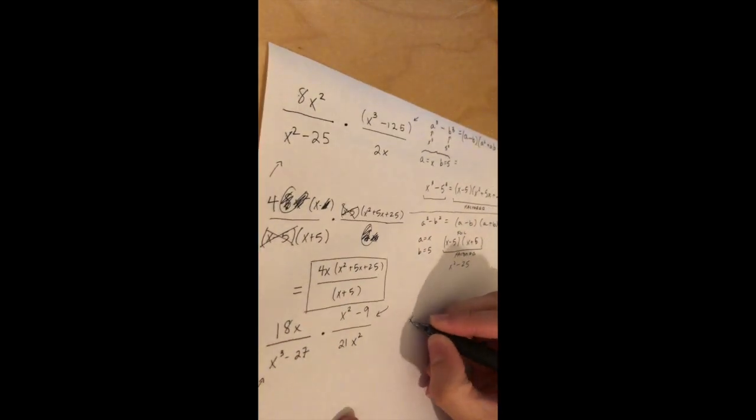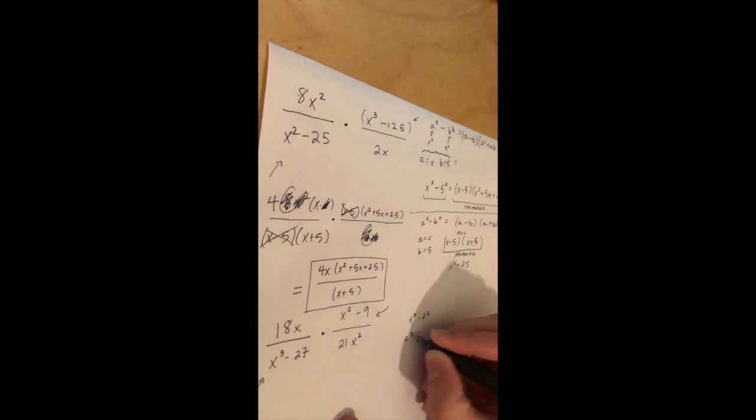So let's begin factoring. We'll do the hardest one first. X cubed minus 27. I'll do it up here. X cubed minus 27 fits the pattern of a cubed minus b cubed, where x corresponds to a and b. You might have to think about this. b cubed has to equal 27.